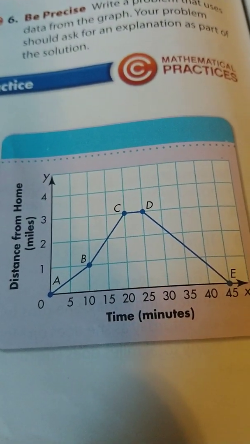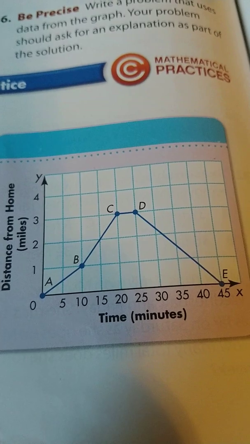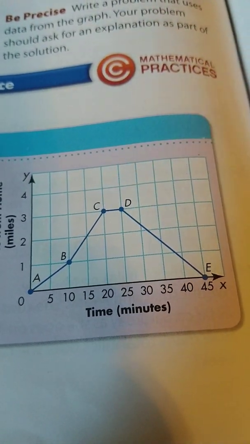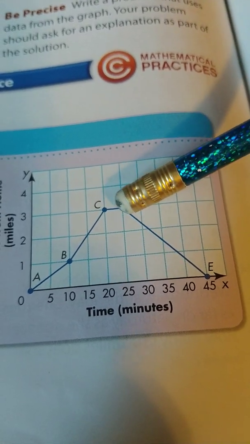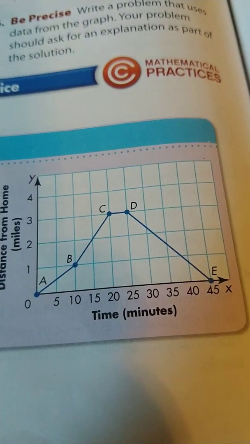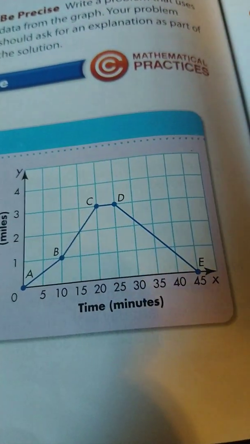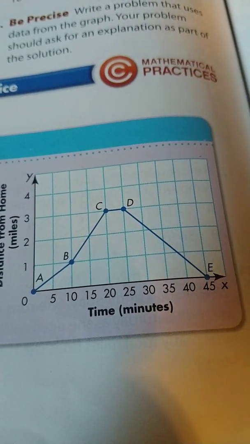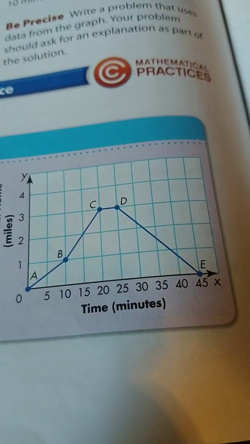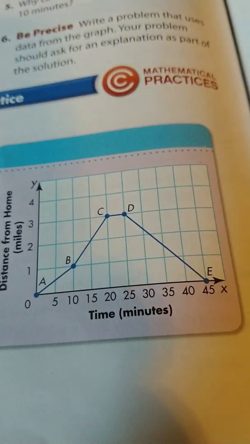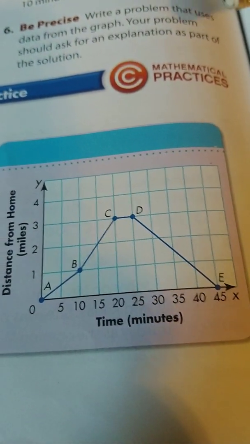What happened from C to D? Just like Lynn's trip up above, he just hung out at that spot. So at the 3 mile mark, he took a rest for 5 minutes and didn't go anywhere. And then what about his trip home was different than his trip to wherever it was that he went. He rode home at the exact same speed. So he did not travel slowly at first and then speed up at the second part. He just went fast. He went the same speed all the way home.